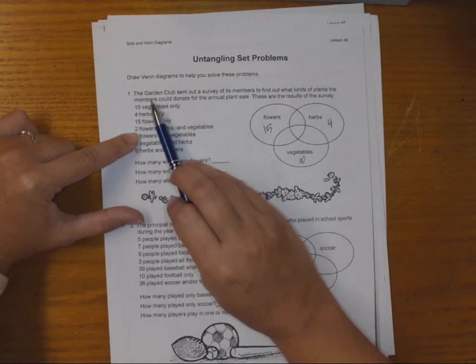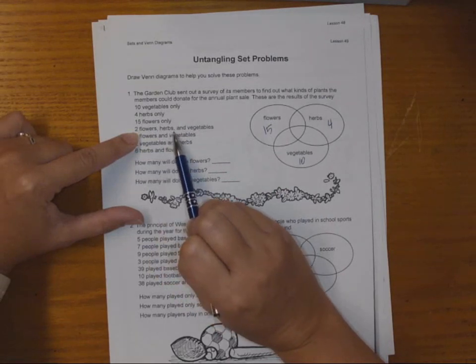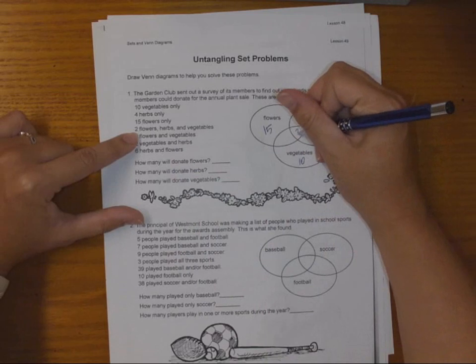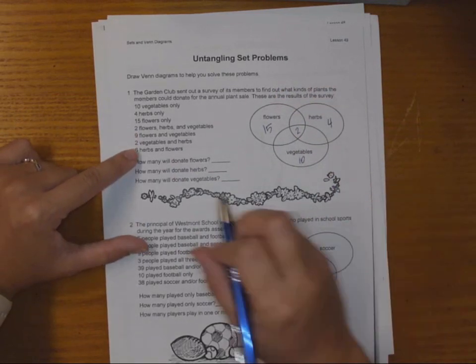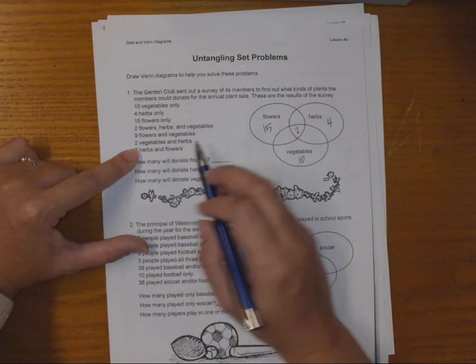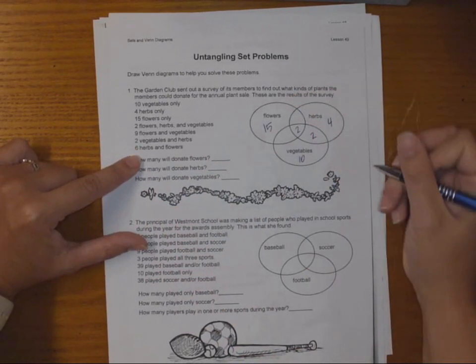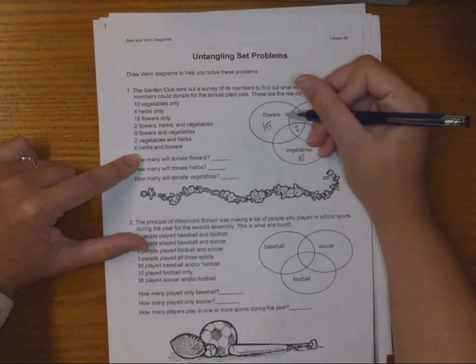2 donated. I was trying to figure out what we were doing here. Members are donating. So 2 flowers, herbs, and vegetables being donated. So 2 would go in this middle part. That's the intersection for flowers, herbs, and vegetables. 2 vegetables and herbs. So 2 just vegetables and herbs would be right here. And 6 herbs and flowers. Herbs and flowers would be right here.